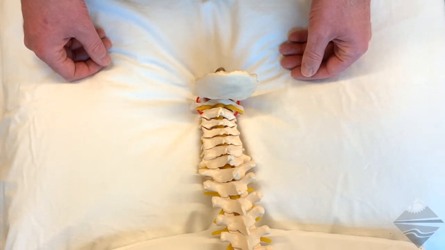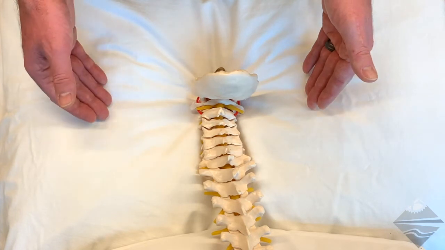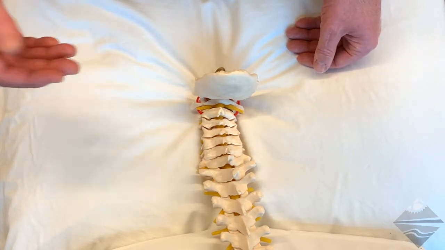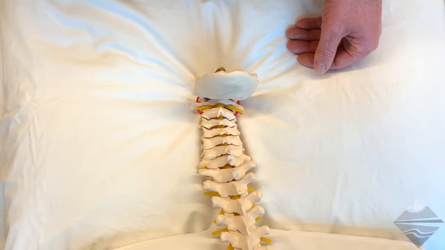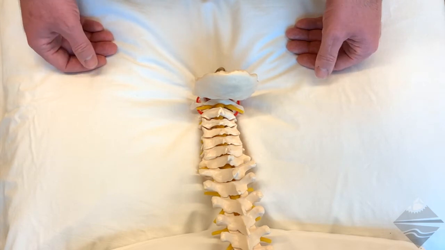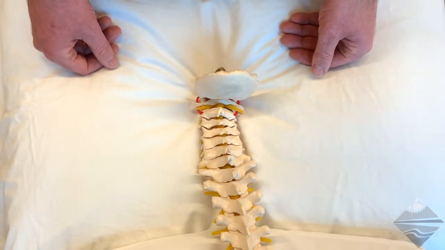And so when we're applying a graded mobilization, we really stick then to our Maitland mobilization grades of 1 through 4, with 5 being a manipulation. Now there are some that advocate for 7 to 13 grades depending upon your training, and that's really quite challenging, if not impossible, to apply to the cervical spine when we're talking about such a small amount of movement.